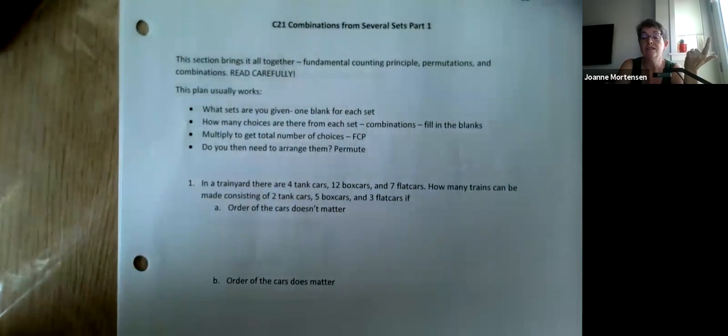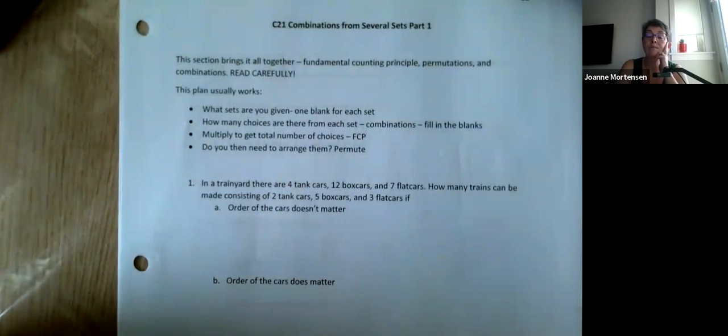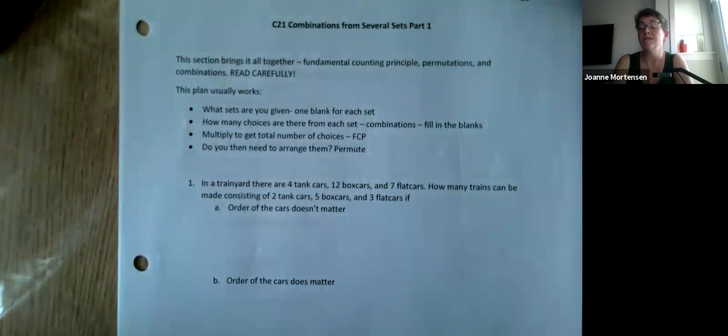Pretty much all these questions are going to use the fundamental counting principle for sure, combinations for sure, and some of them, with careful reading, are going to require permutations at the end. So you have to be really careful because there are going to be all kinds of numbers and you're going to figure out where they go. And this is the plan. I'm thinking this is going to work for us all the time. So we're going to try it out.